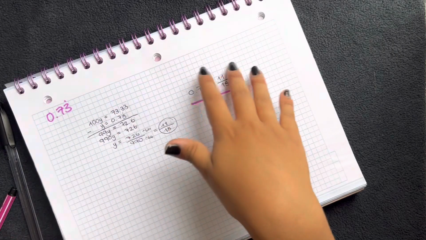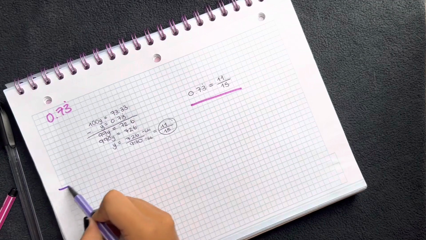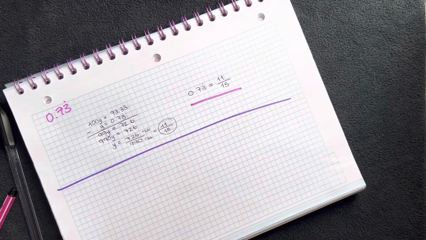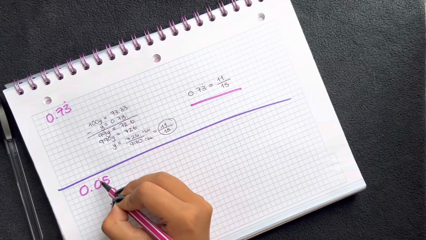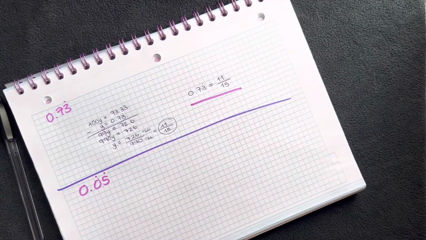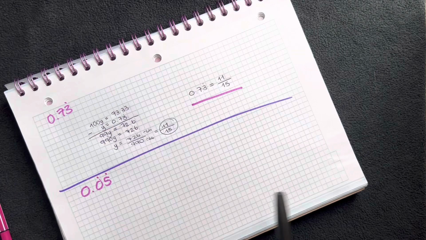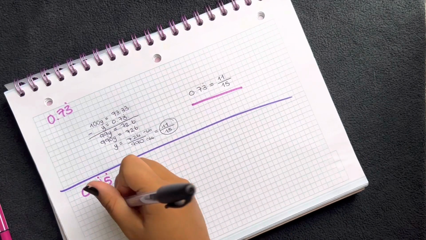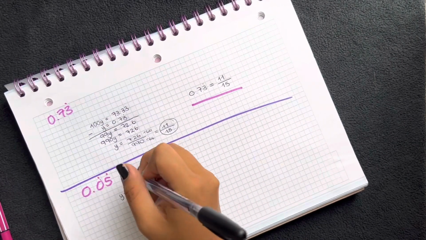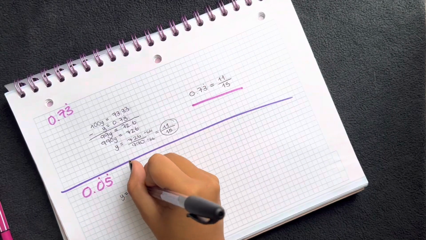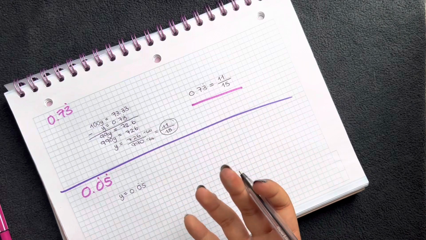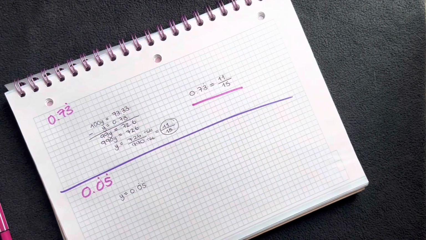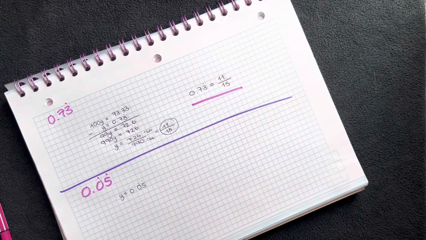Now that we have the first part, let's do the second part, which in this case is 0.05, but these two are recurring. So it is the same kind of process. We see this as an algebraic process, so y is equal to 0.05 recurring, and on top of that we're going to put the process when we multiply it by 100.